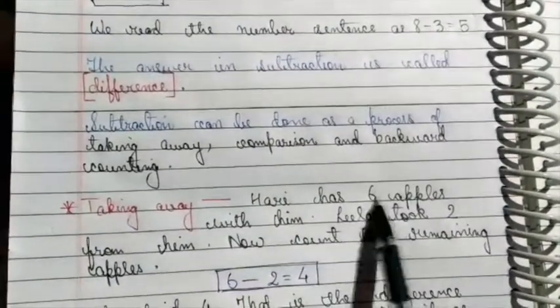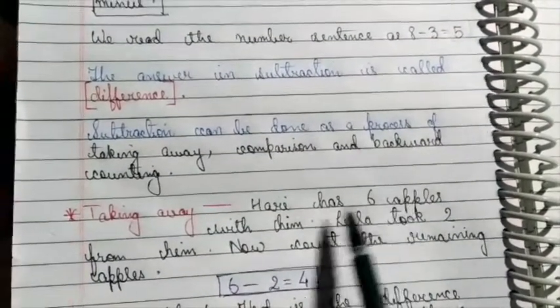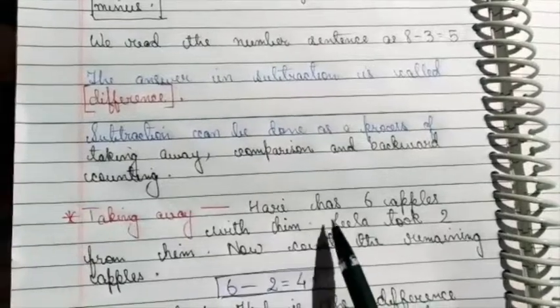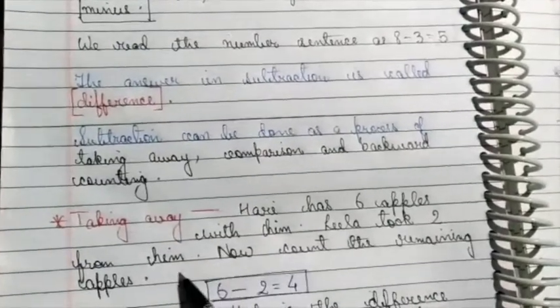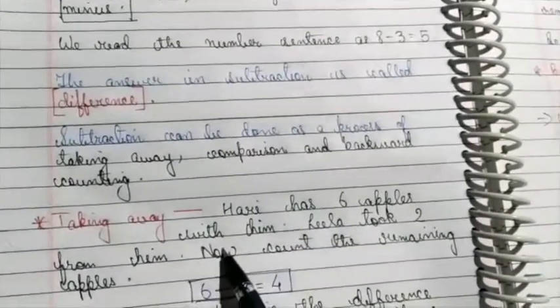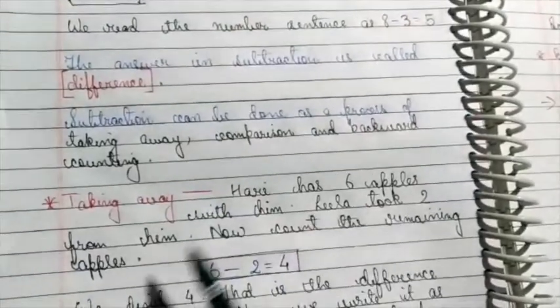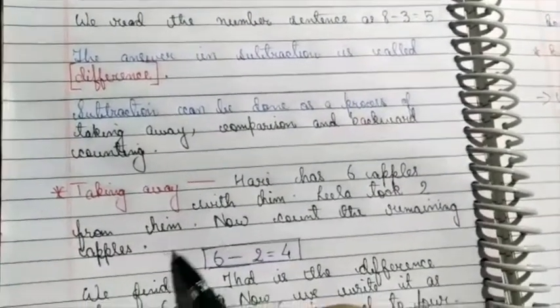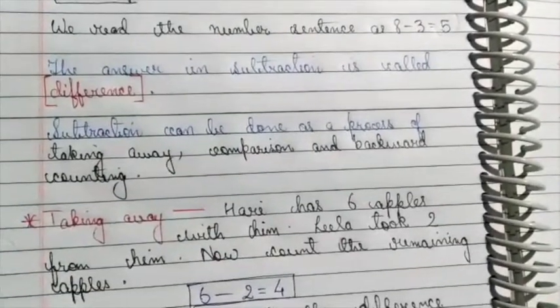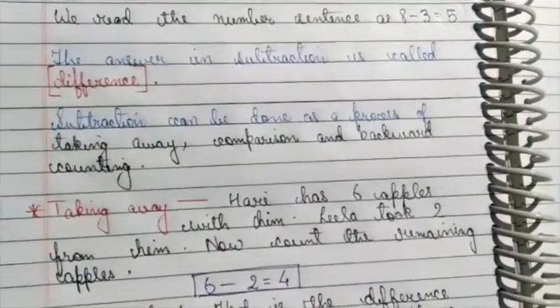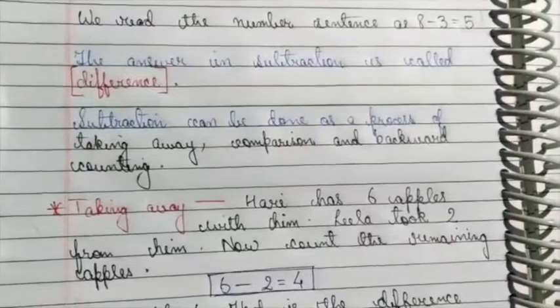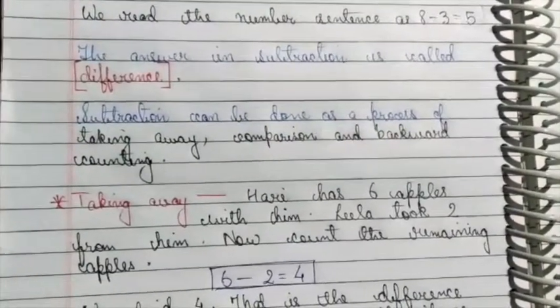Hari has 6 apples with him. Leela took 2 from him. Now count the remaining apples. Suppose a boy named Hari has 6 apples, and his friend Leela took 2 from him.